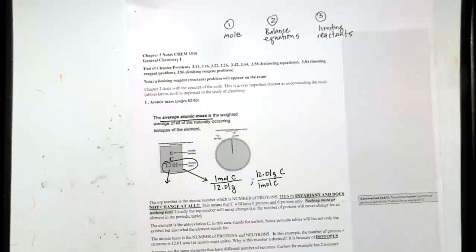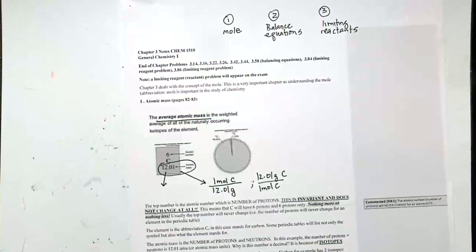The second meaning, for the exam that's coming up, is the mass number. So it's the number of protons and number of neutrons.